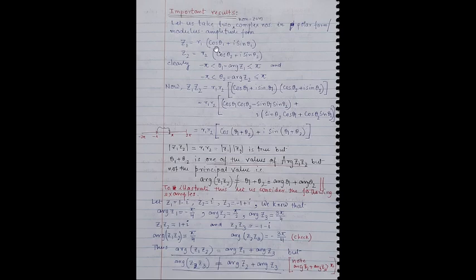So z1 is r1 (cos theta 1 + i sin theta 1), z2 is r2 (cos theta 2 + i sin theta 2). Here theta 1 and theta 2 are the principal values of the arguments of z1 and z2. That means theta 1 lies within the range, theta 2 also lies within the range, right? And r1, r2 are the moduli of z1 and z2 respectively. Now if you take the multiplication z1 times z2, a simple calculation will give you r1 r2 (cos(theta 1 + theta 2) + i sin(theta 1 + theta 2)).